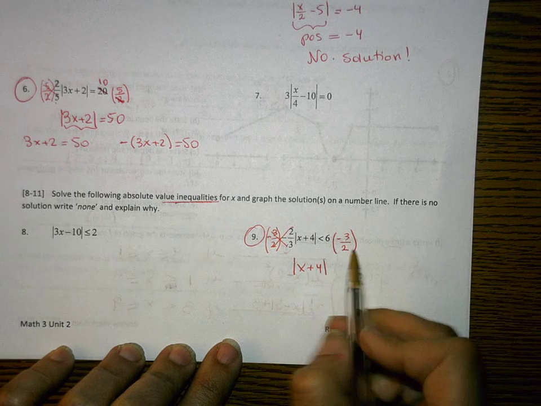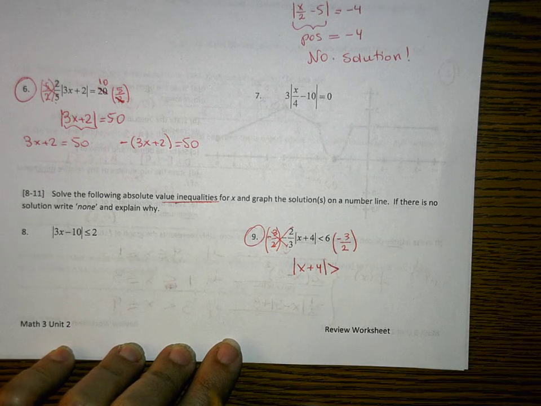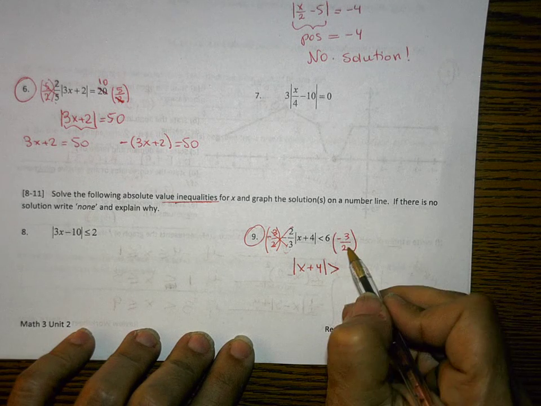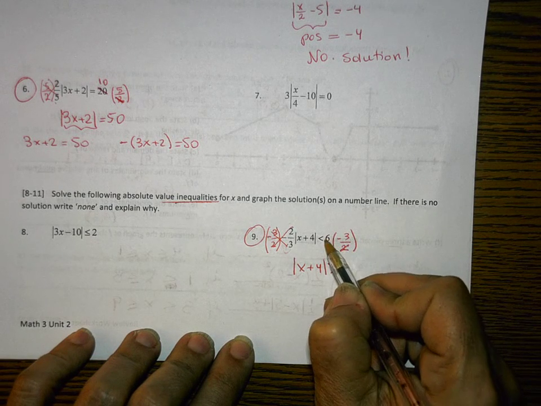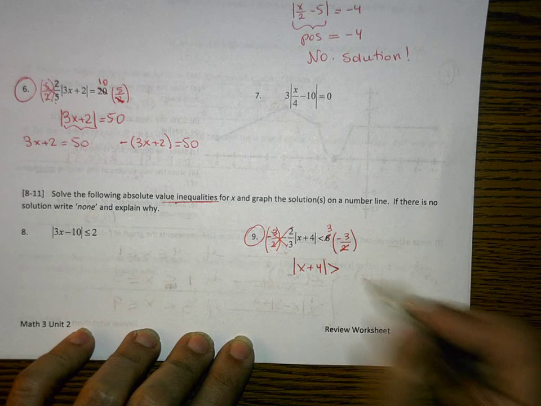I multiplied by a negative. I better flip the inequality. And I will simplify it by 2. Simplify it by 2, we get a 3. And 3 times negative 3 is negative 9.